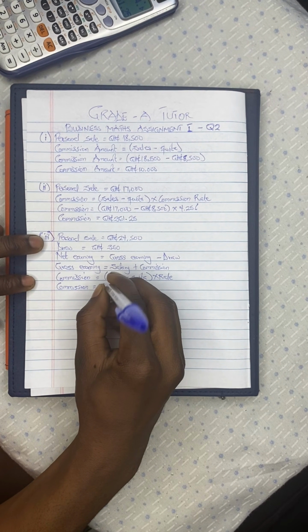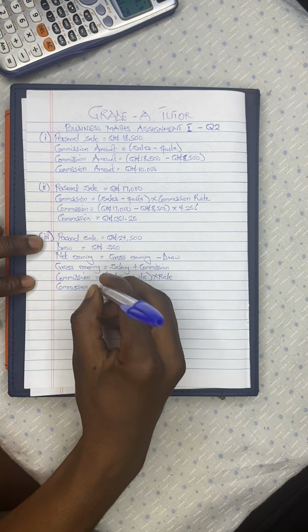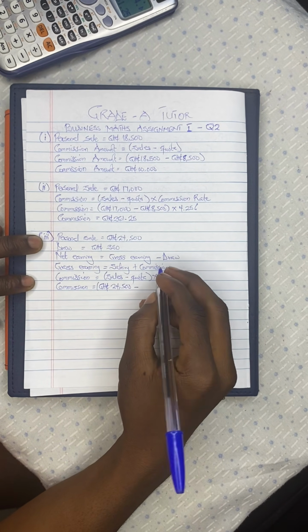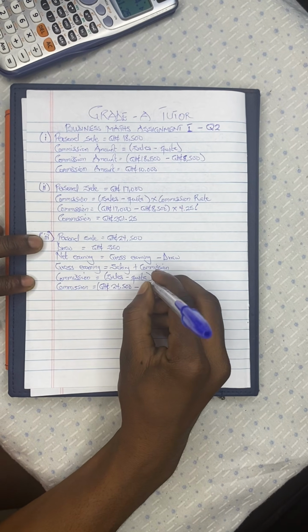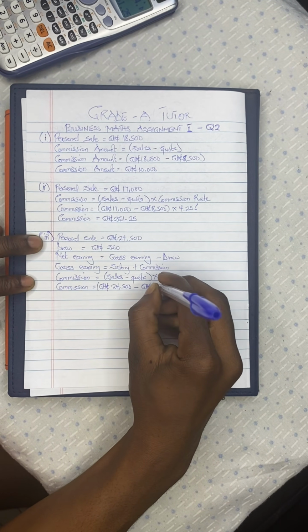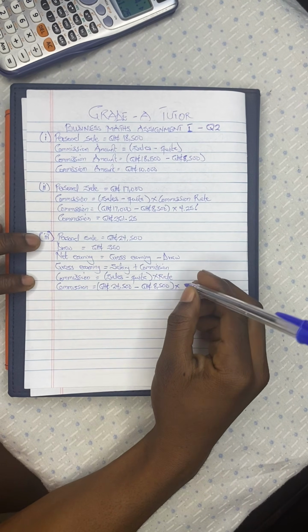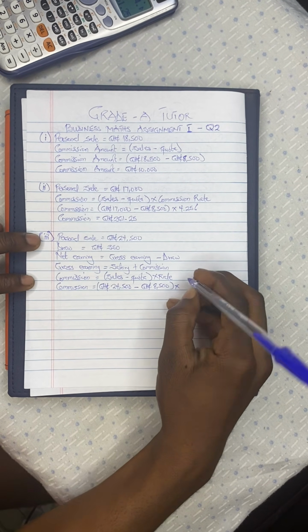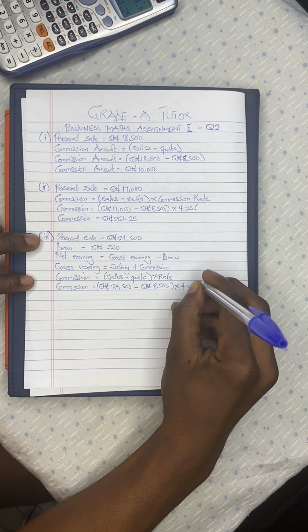So we have 24,500 minus the quota, which is 8,500 in the question. Then we multiply it by what? The rates, which is 4.25%.